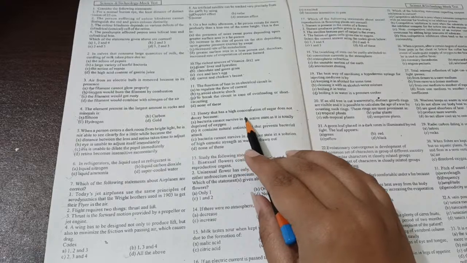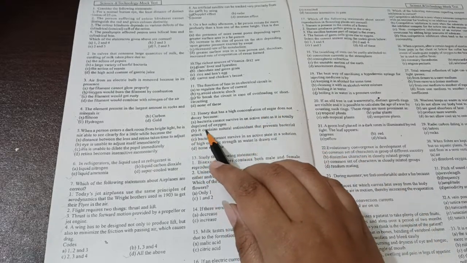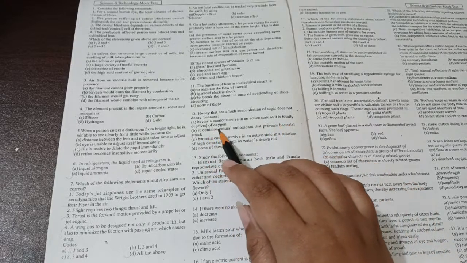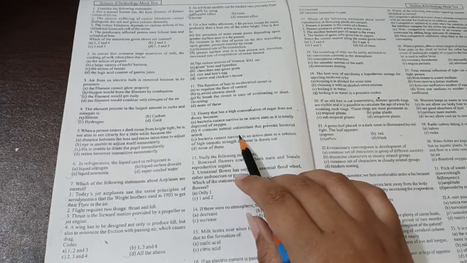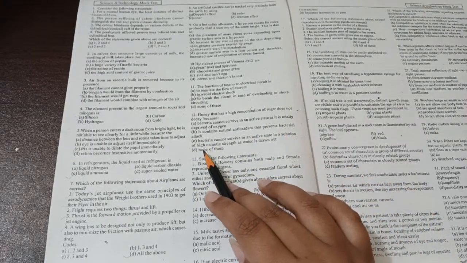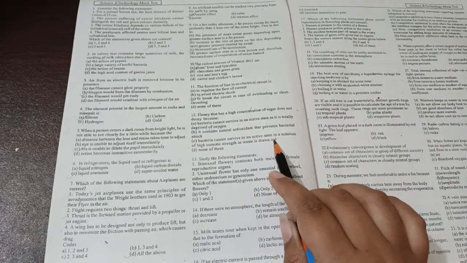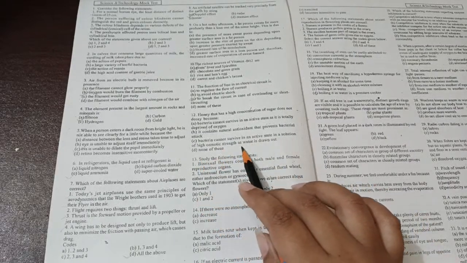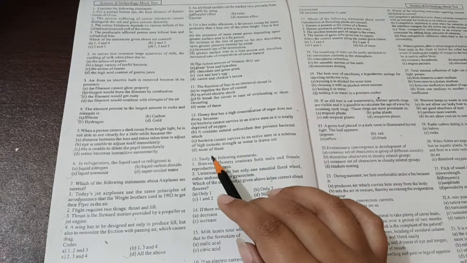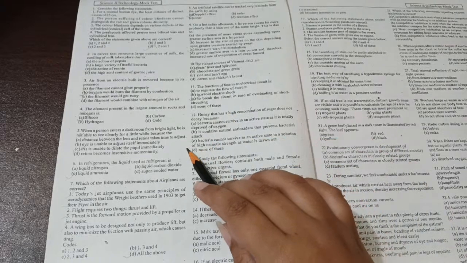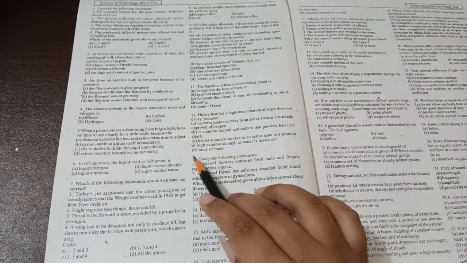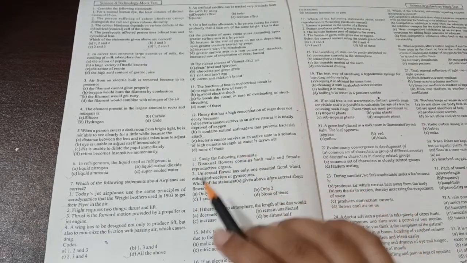Honey that has a high concentration of sugar does not decay because bacteria cannot survive in an active state as it is totally deprived of oxygen. It contains natural antioxidant that prevents bacterial attack. Bacteria cannot survive in an active state in a solution of high osmotic strength as water is drawn out. None of this. तो इसका आंसर है ऑप्शन सी, bacteria cannot survive in an active state in a solution of high osmotic strength as water is drawn out.